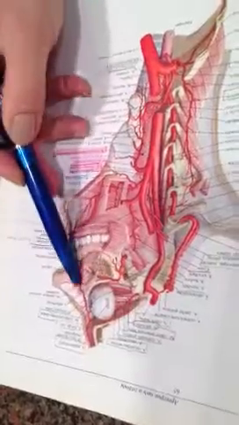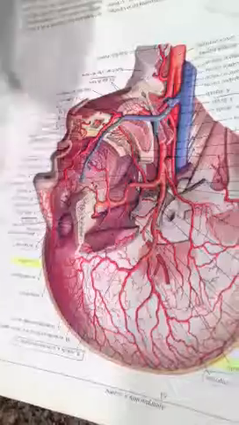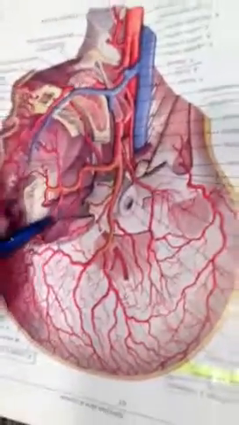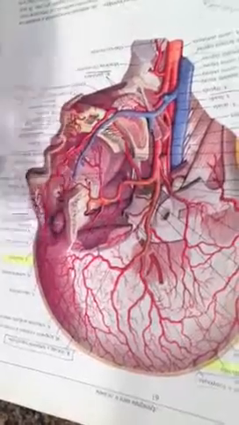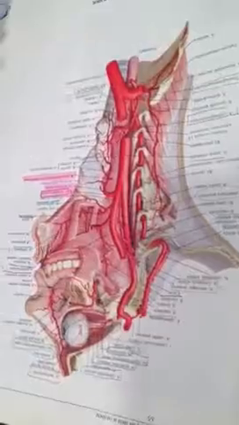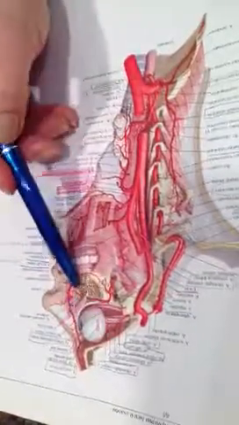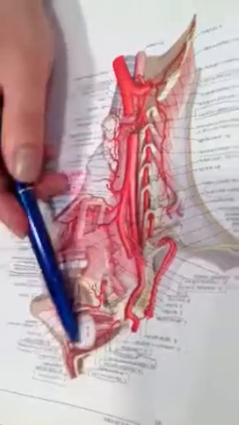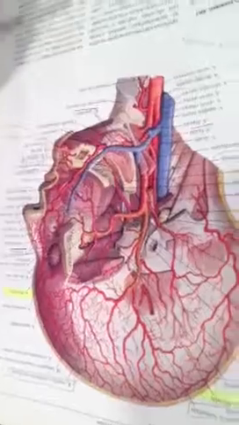Dorsalis nasi and angularis form a very important junction and anastomose here. If it is destroyed in the facial region, it is supplied from the internal carotid. If it is destroyed here, the eyeball is supplied by the ophthalmic artery from the facial artery. Between the external carotid and internal carotid arteries we have a very important anastomosis in the medial angle of the orbital cavity.